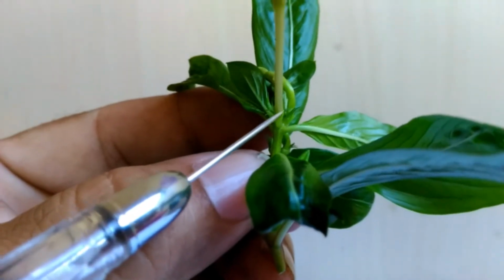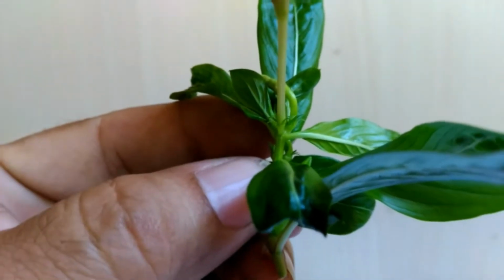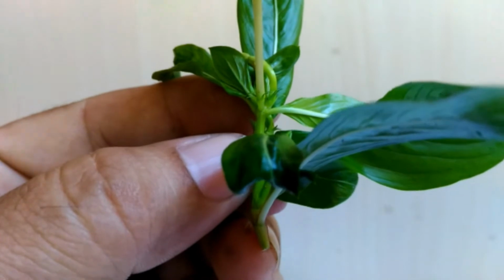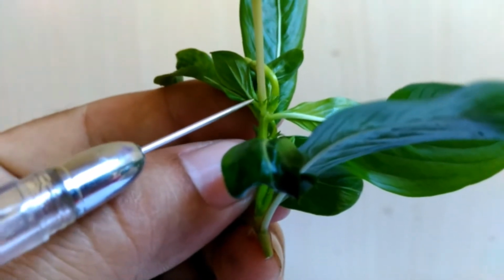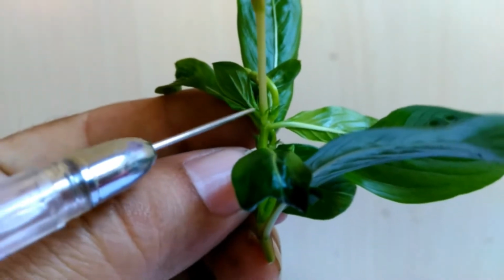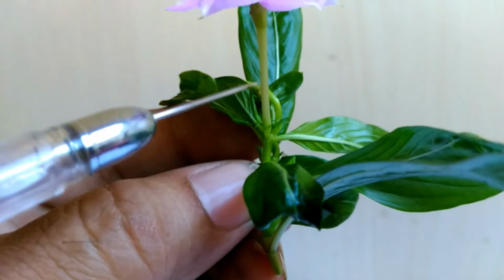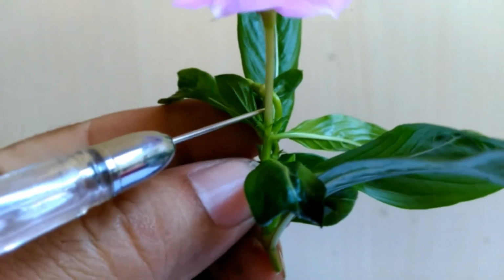Out of the 5 sepals, the odd one is posterior. This side is anterior and that side is posterior. 1, 2, 3, 4, and the 5th one is posterior in position.